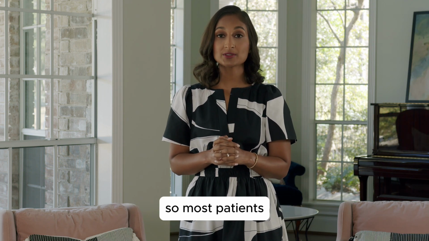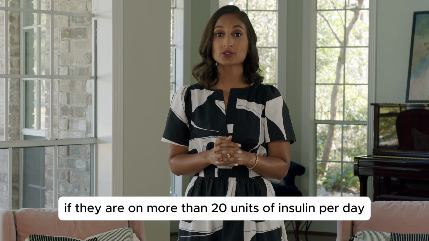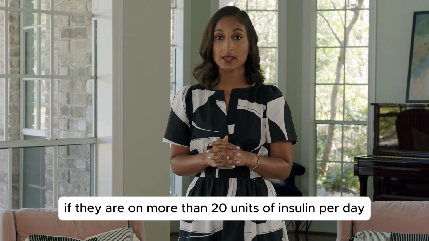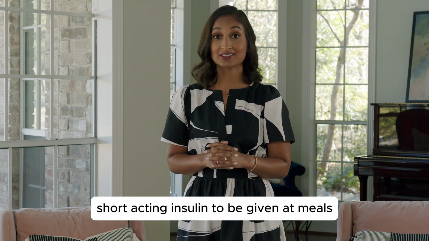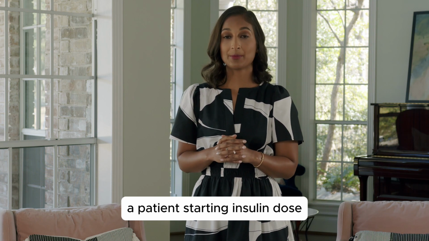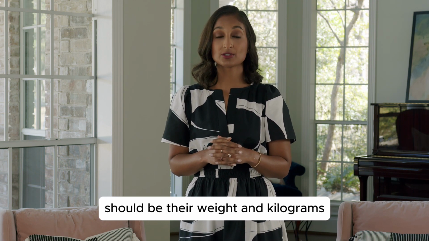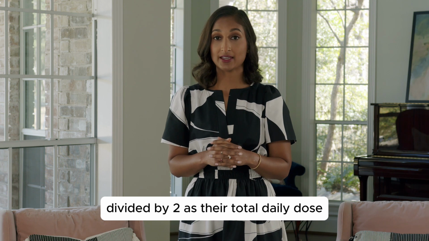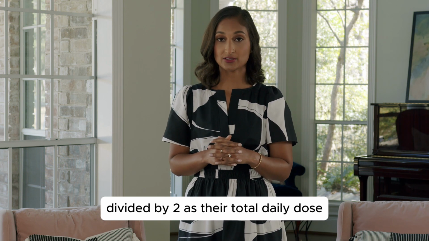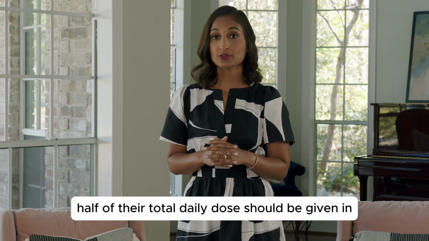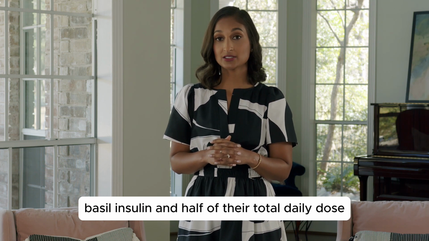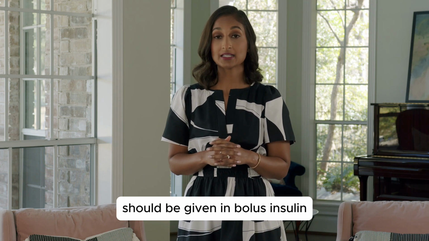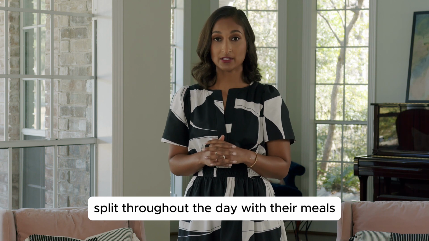So most patients, if they are on more than 20 units of insulin per day, need both basal, long-acting insulin, and bolus insulin, short-acting insulin, to be given at meals. A patient's starting insulin dose should be their weight in kilograms divided by 2 as their total daily dose. Half of their total daily dose should be given in basal insulin, and half should be given in bolus insulin, split throughout the day with their meals.